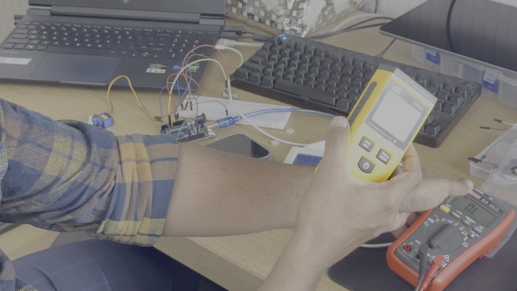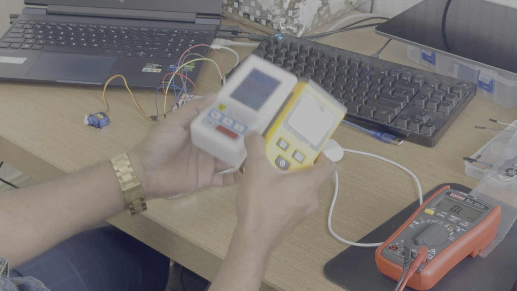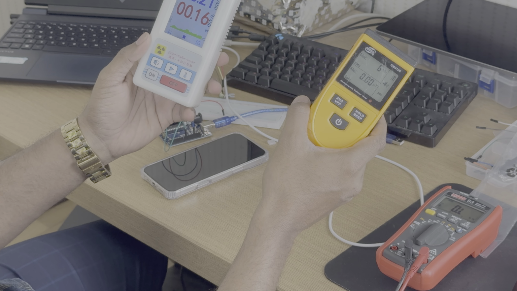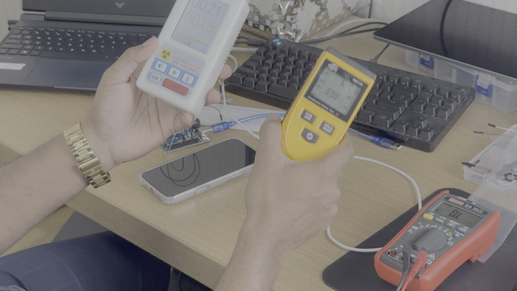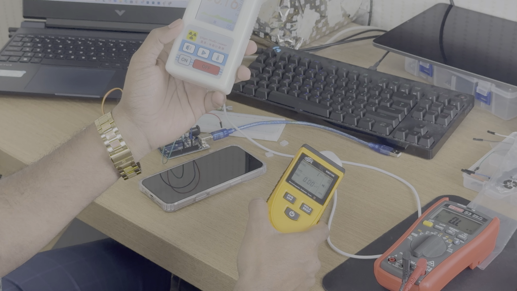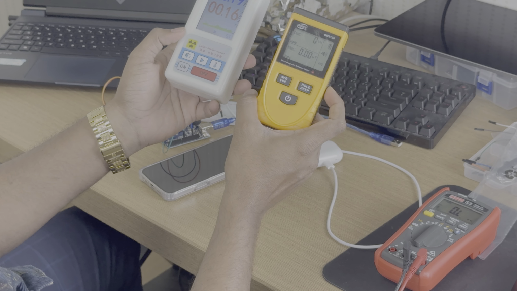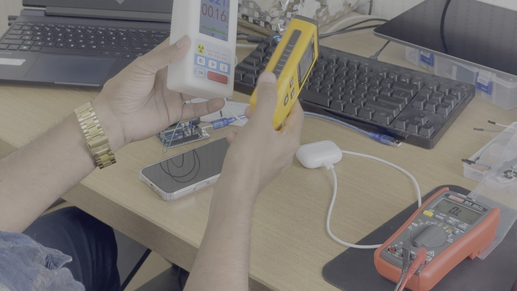Okay, so these are the devices we are using to measure the radiation. This one is to measure non-ionizing radiation, and this is for ionizing radiation. You can use both devices, so different variations are coming.